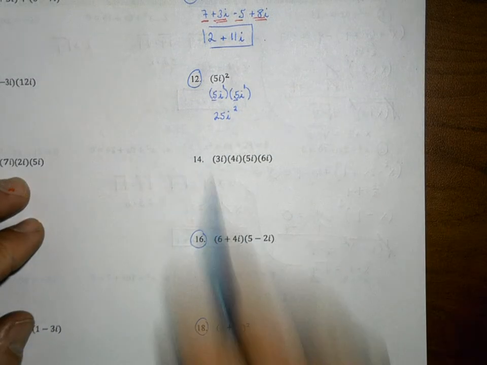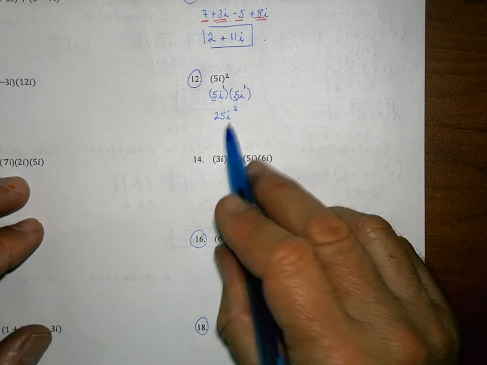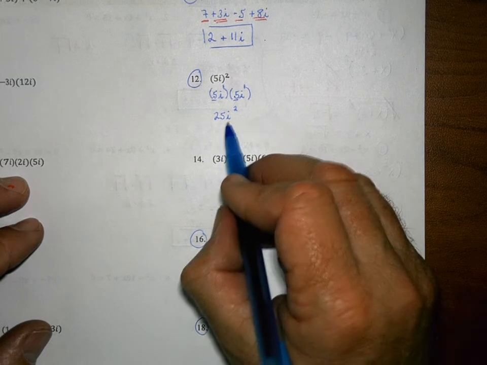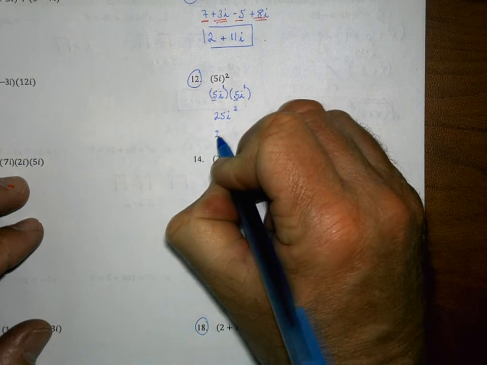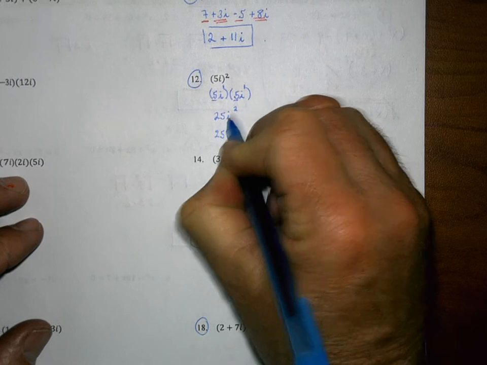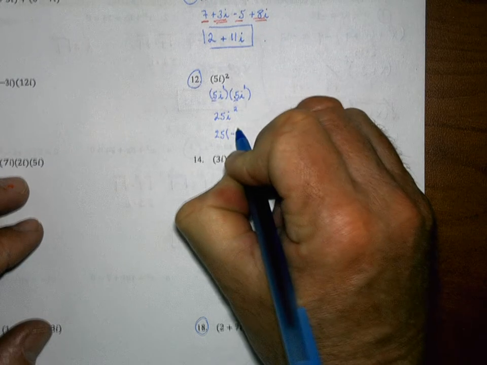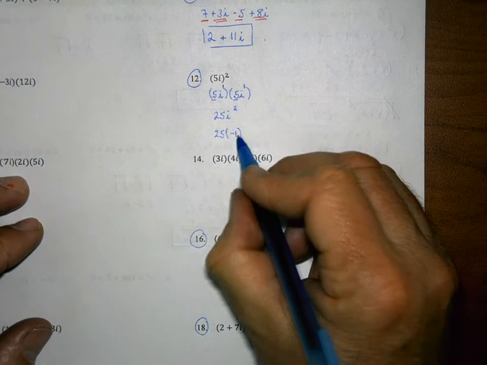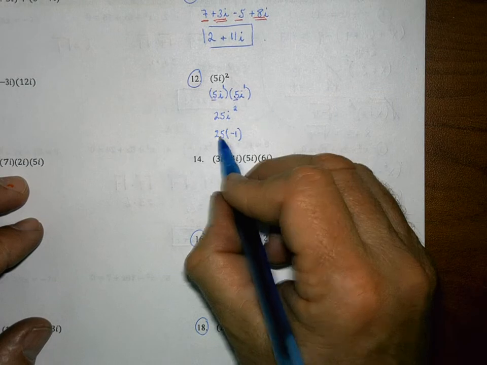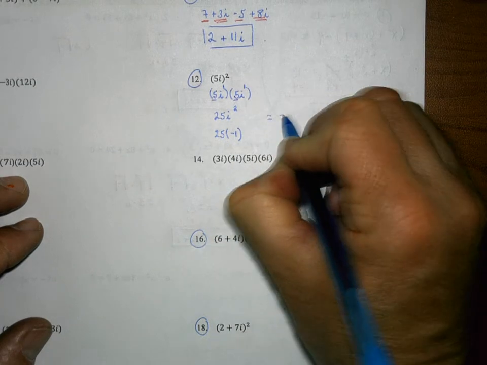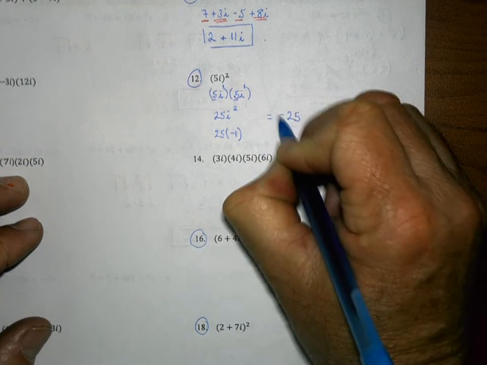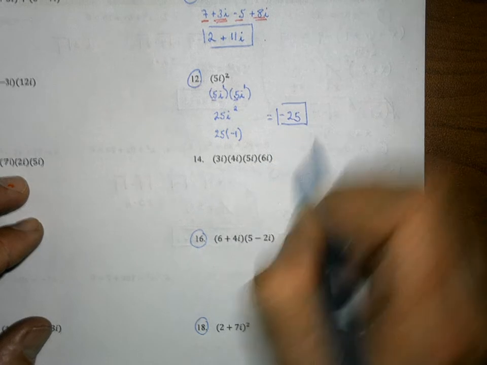Okay, and that's your answer, unless you can simplify it. But we can, because if you recall, anytime you see an i squared, it becomes negative 1. Okay, that's the rule of the i's. So then 25 times negative 1 is equal to negative 25. So number 12 would become negative 25.